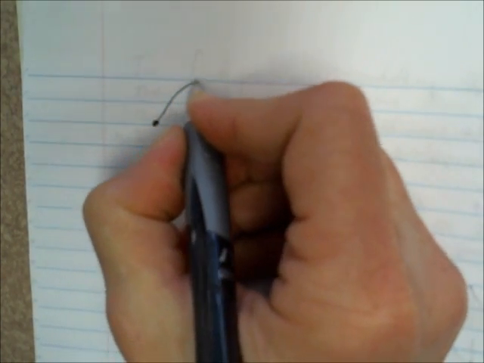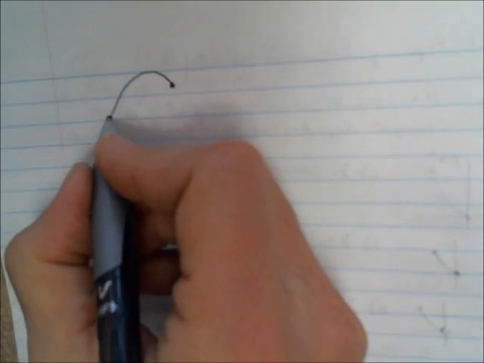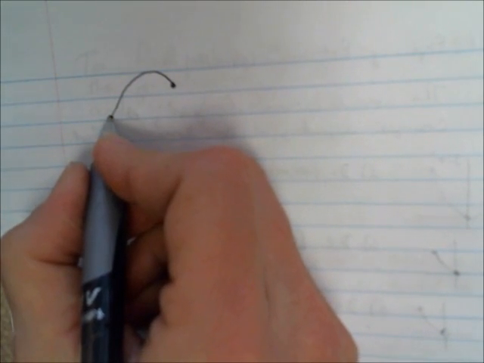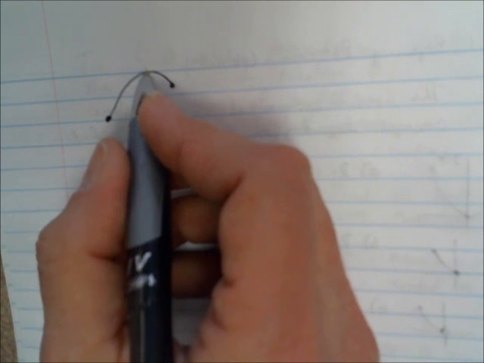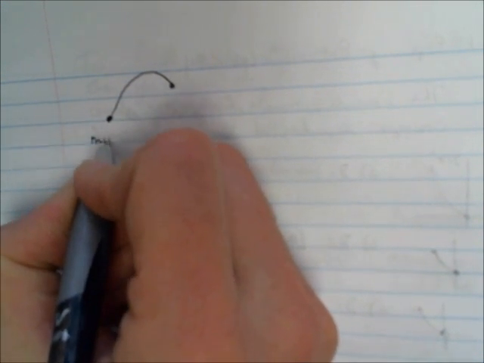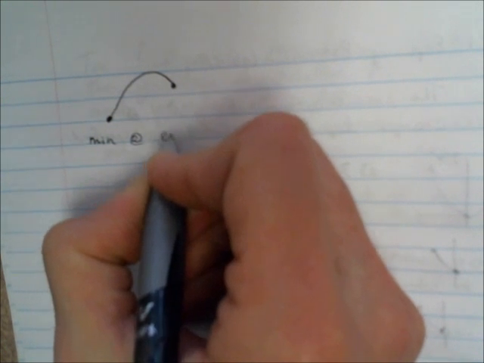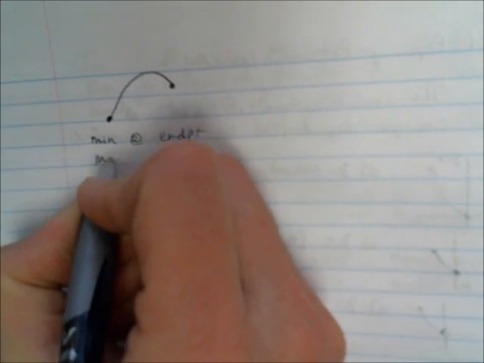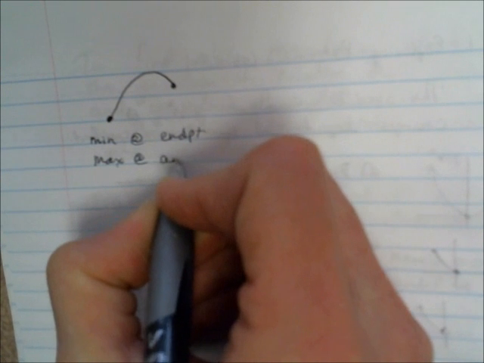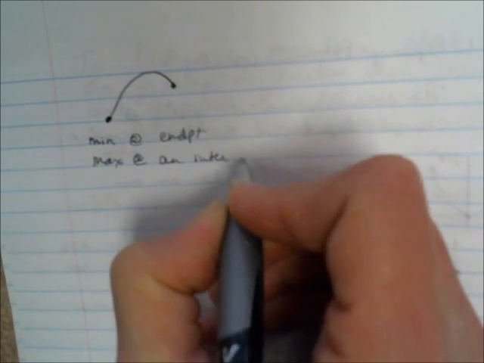Sometimes we'll have a function that looks like maybe a quadratic looking like this. It'll come up and around, and then it'll stop right there. So in this particular case, we have an absolute min occurring at an endpoint, but we have an absolute max occurring at an interior point. So the min is at an endpoint. The max is at an interior point of the interval from A to B, if you call it A to B.